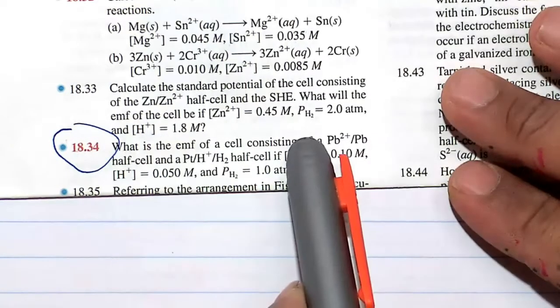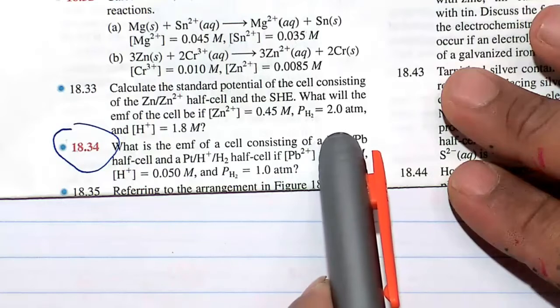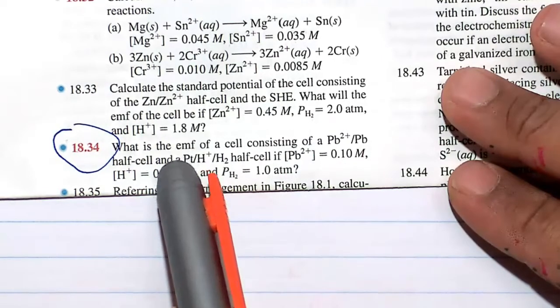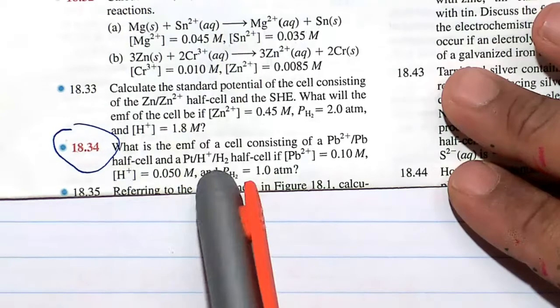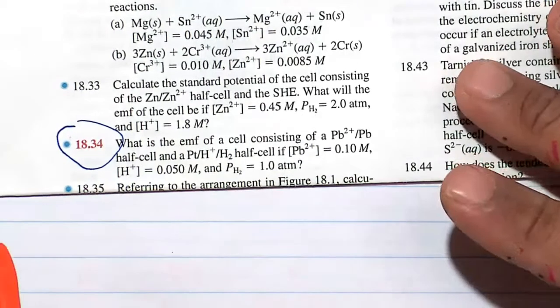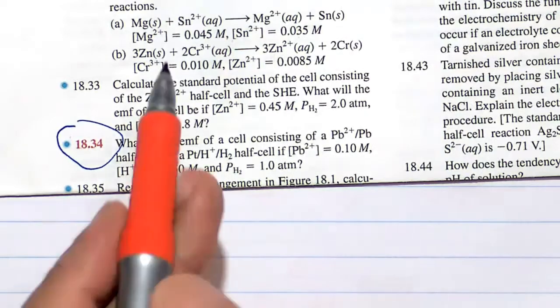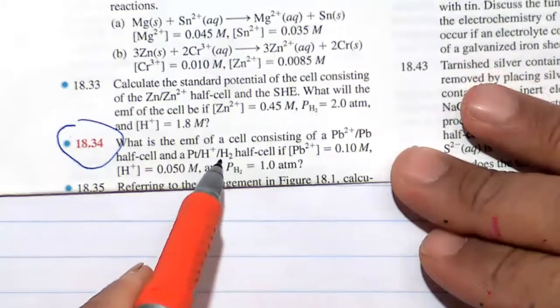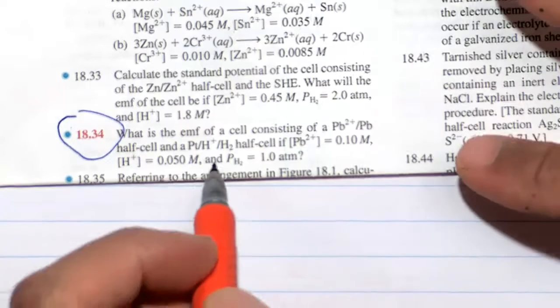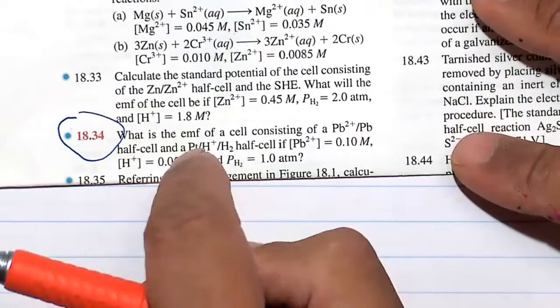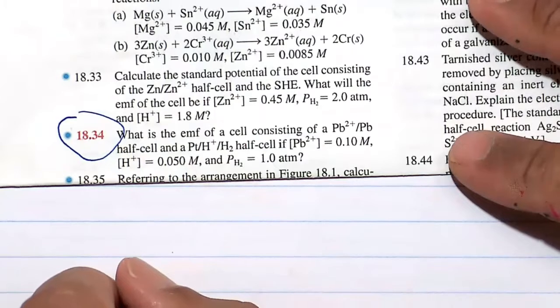So what is the EMF of a cell of a Pb2+ going to Pb half cell with an H+ going to H2 half cell at these concentrations and pressures? The Pt stands for platinum, so you don't really need to worry about that, because the H+ is in water and H2 is a gas, so platinum is the surface upon which the gas is collected. But the platinum there means nothing in terms of solving this problem.